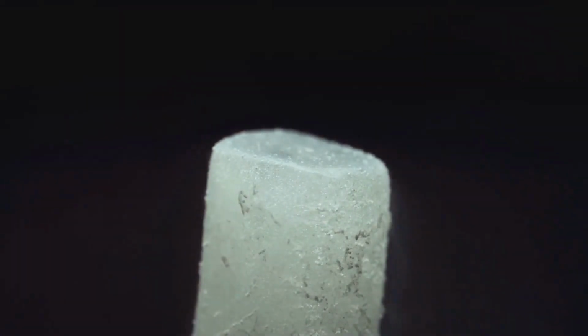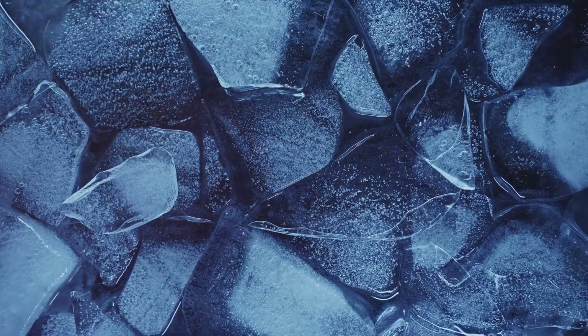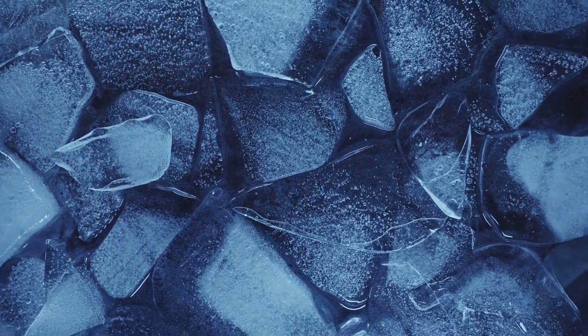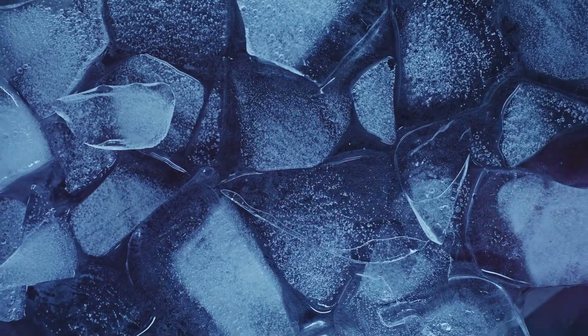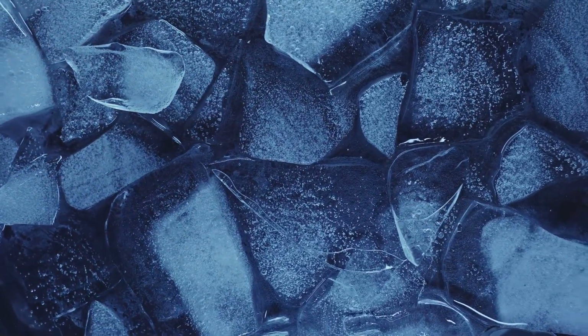This causes water to contract in volume until it reaches its maximum density at 4 degrees Celsius or 39.2 degrees Fahrenheit. However, as water cools further and freezes into ice, the hydrogen bonds lock the molecules into a hexagonal lattice structure. This structure creates empty spaces between the molecules, causing ice to expand and become less dense than liquid water.